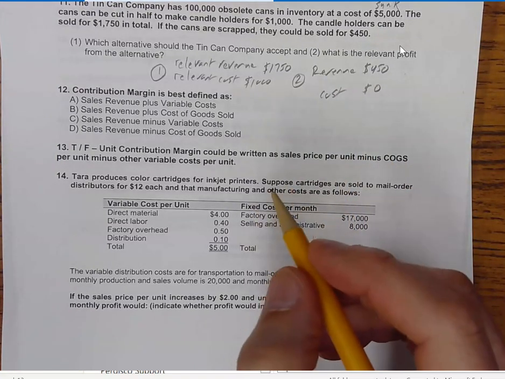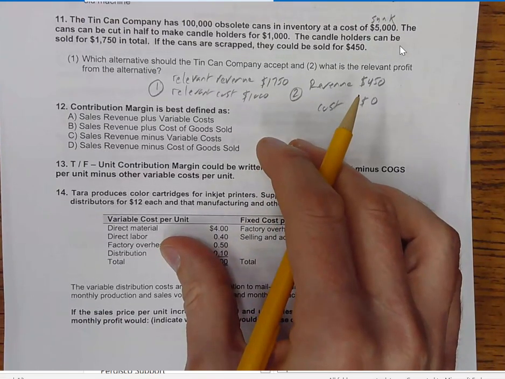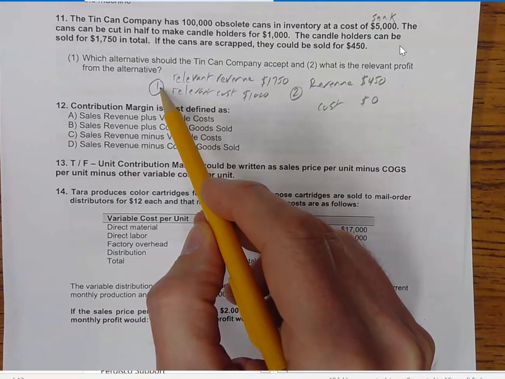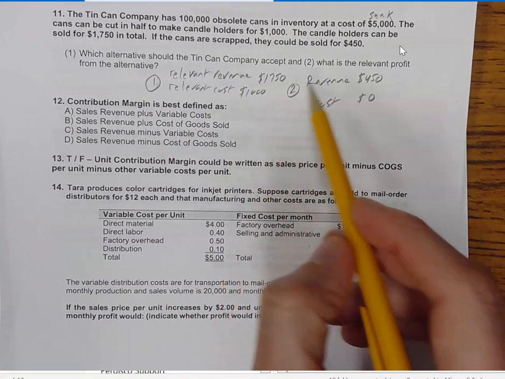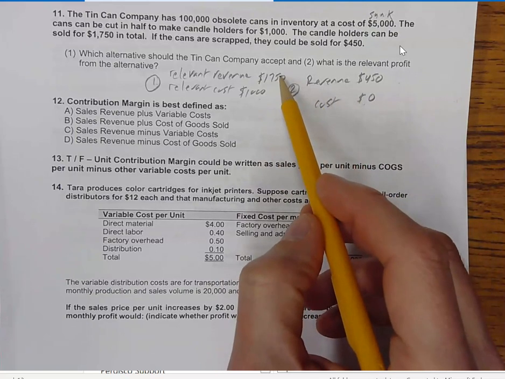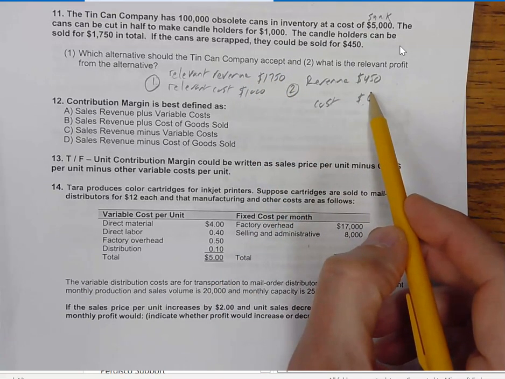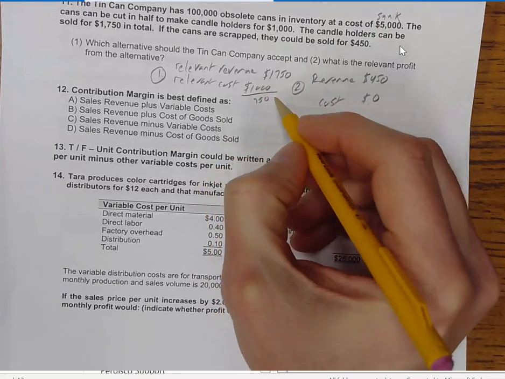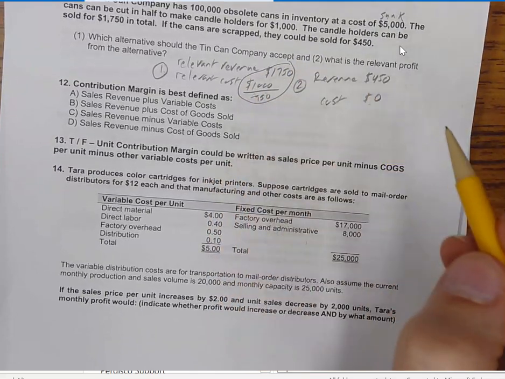So we're going to answer this question very logically, and we're going to say that alternative 1 is better. Because yes, we're going to outlay $1,000 versus 0 here, but we get $1,750. So our net benefit is $750 versus $450. This is the scenario we want, okay?